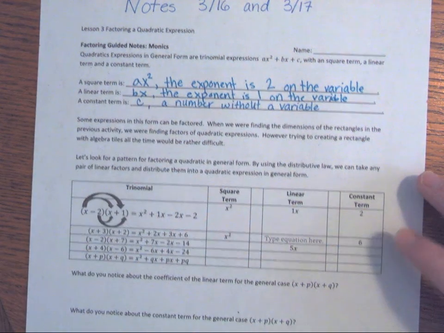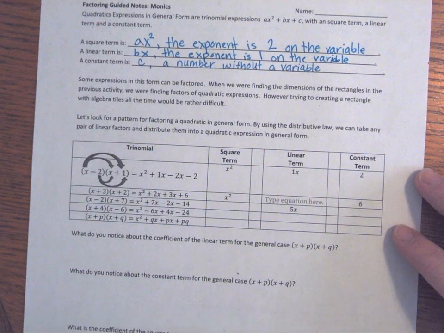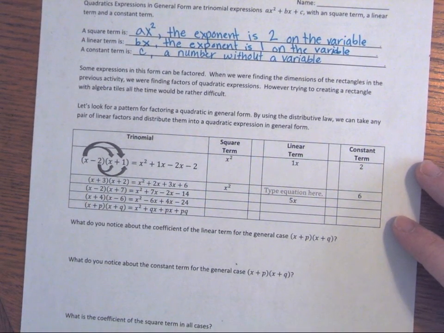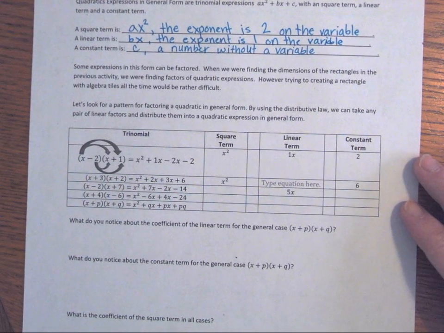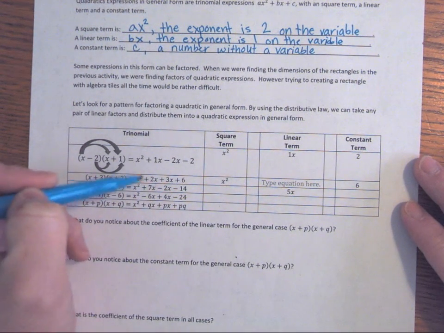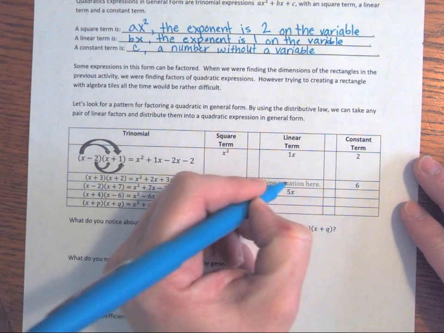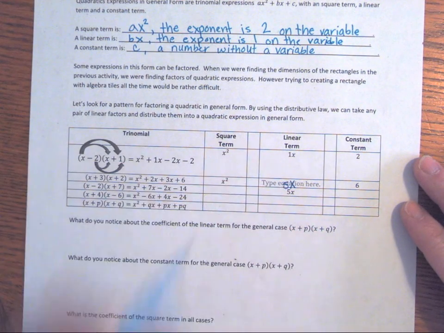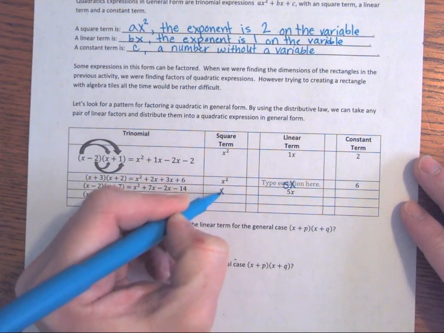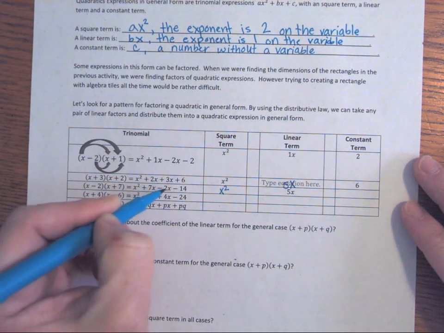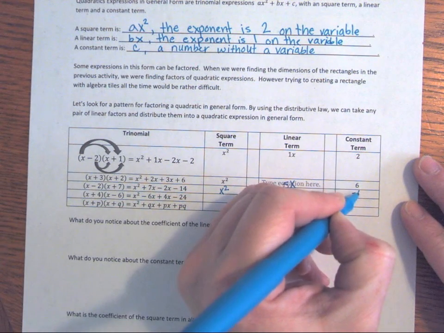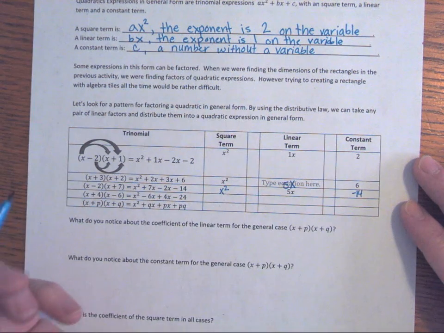So we're going to go ahead and fill this in, okay, and we're going to be multiplying as well as adding. So here they already used the distributive property to multiply, and we're just going to be simplifying. So we're going to be combining. So our linear term here would be the 2x plus the 3x, which gives us 5x. Here our squared term is x squared. 7 minus 2x gave us 5x, and our constant term is negative 14.